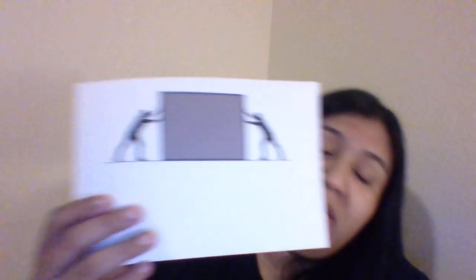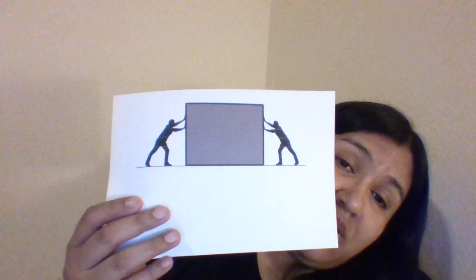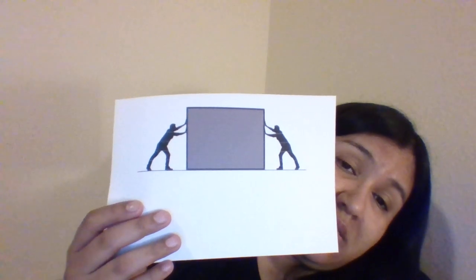There's a lot of other examples you can give them with manipulatives, like just giving them different manipulatives to show them the forces acting on each other. Like if two people are pushing a box on one side and one person's pushing a box on the other side, then that's not a balanced force, and an unbalanced force creates motion.